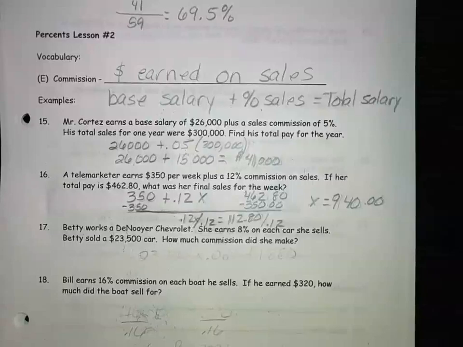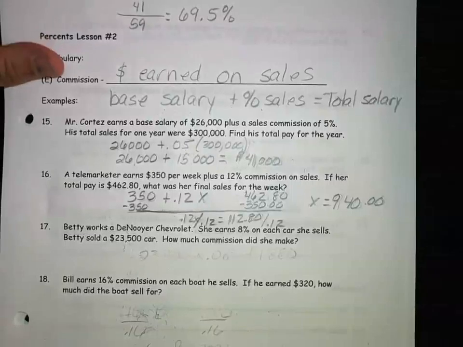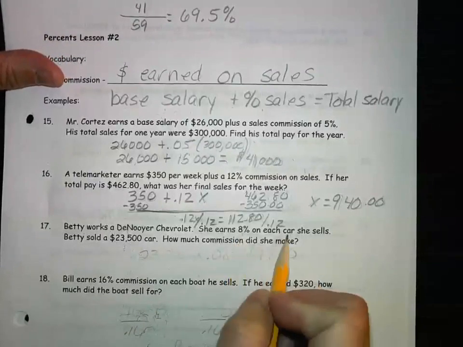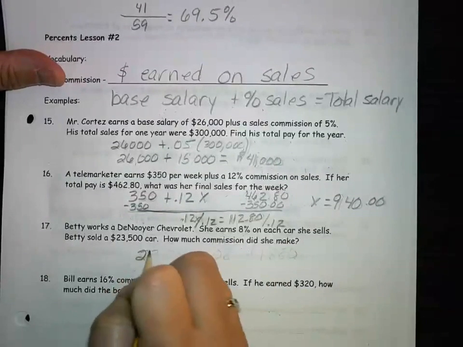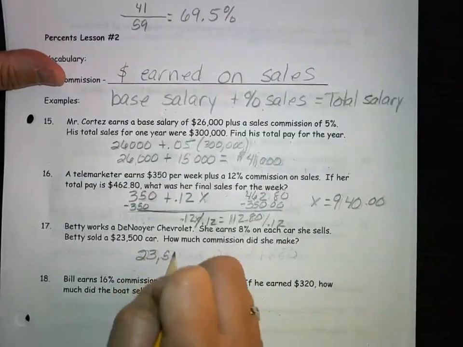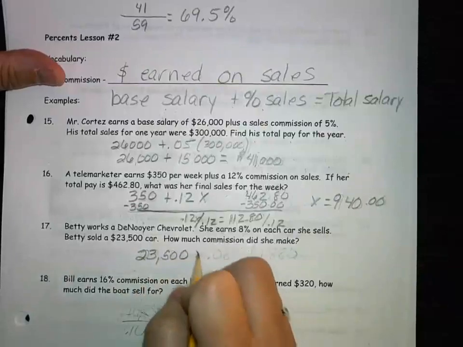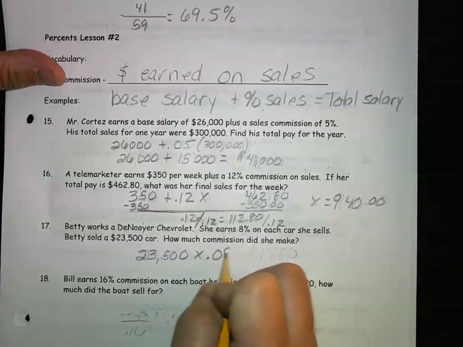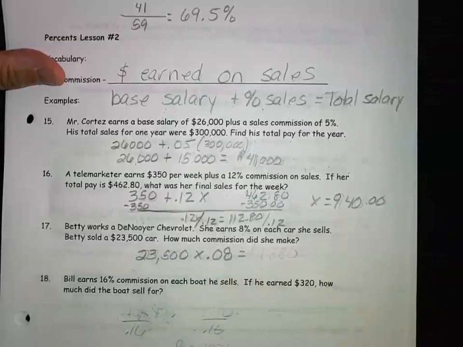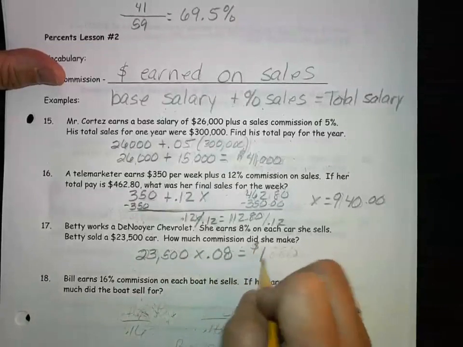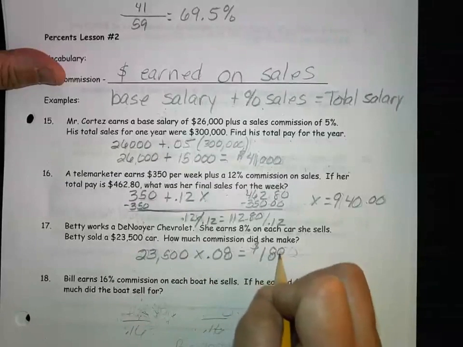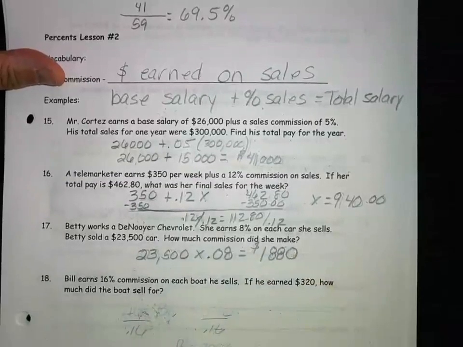Number 17, Betty works at Denoyer Chevrolet. She earns 8% on each car that she sells. If she sells a $23,500 car and she earns 8%, 23.5 times 8% would be $1,880.